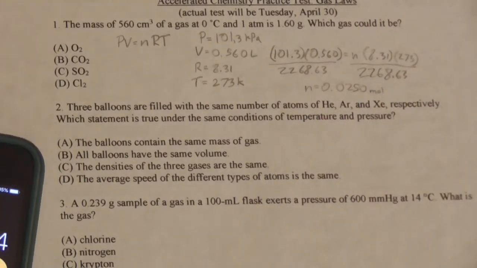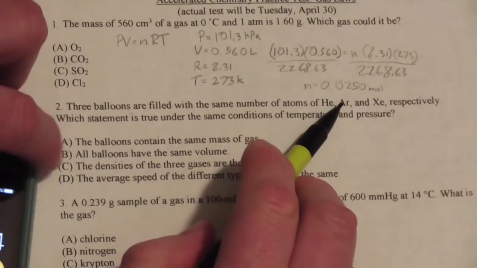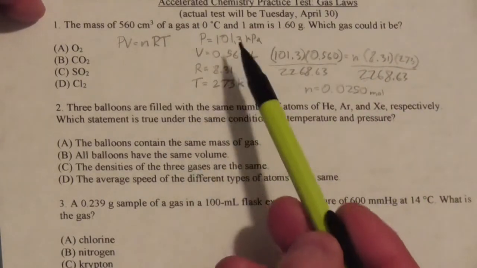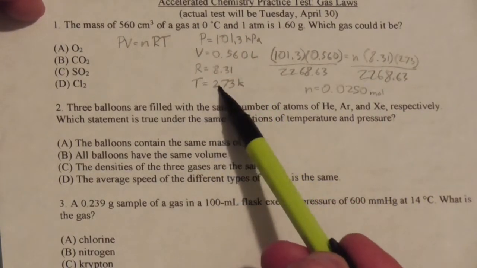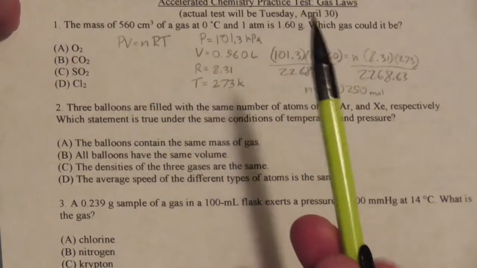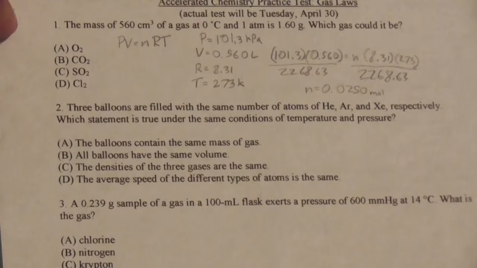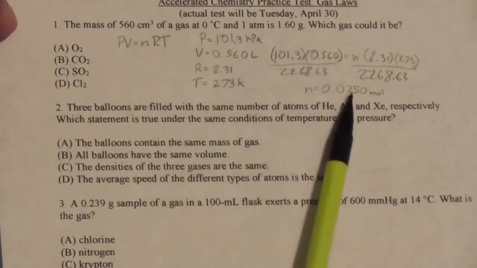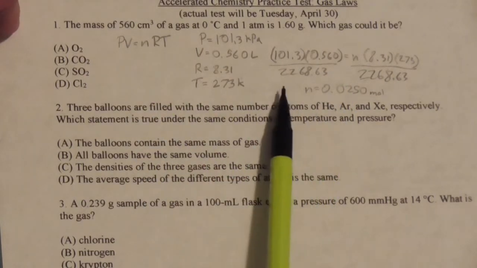I need to ask myself, should I be expecting a small number for moles? I really should, because if you remember, at STP, which is standard temperature and standard pressure, 1 mole of a gas is supposed to equal 22.4 liters. This is only about half a liter, therefore I would expect a small number. Always ask yourself, does my answer make sense?